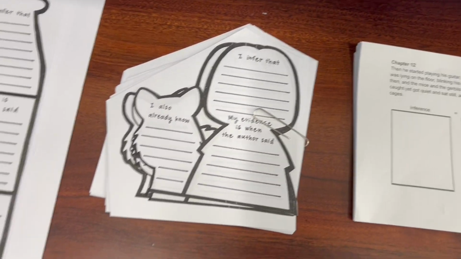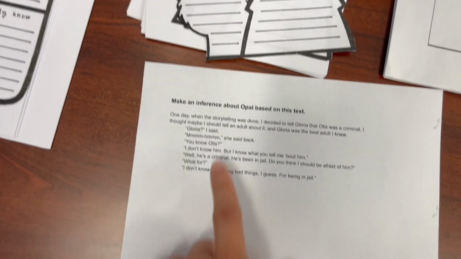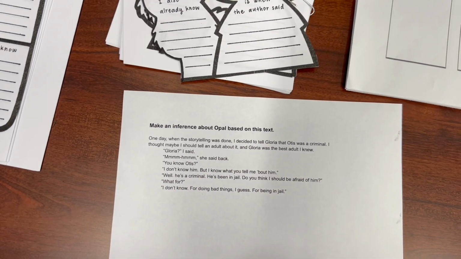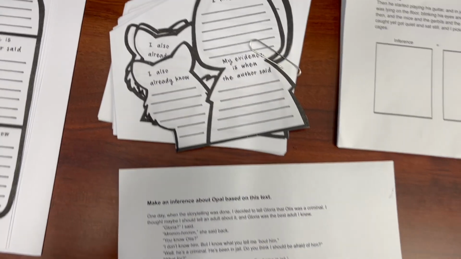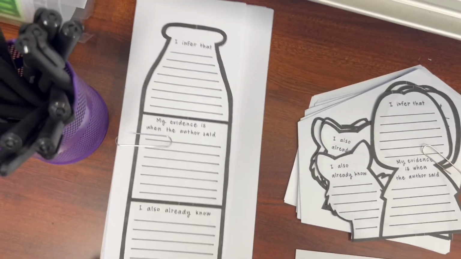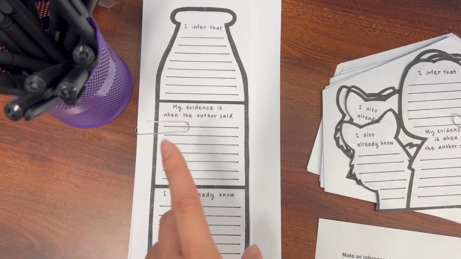For independent practice, I'm going to hand these out, and then they're going to make an inference based on this part of the story, which is when Opal wants to tell Gloria about Otis being a criminal. I'm going to have them raise this in the air once they're done, and then I'll hand them this one, which is making an inference based on that scene when we learn about Gloria Dump's mistake tree.